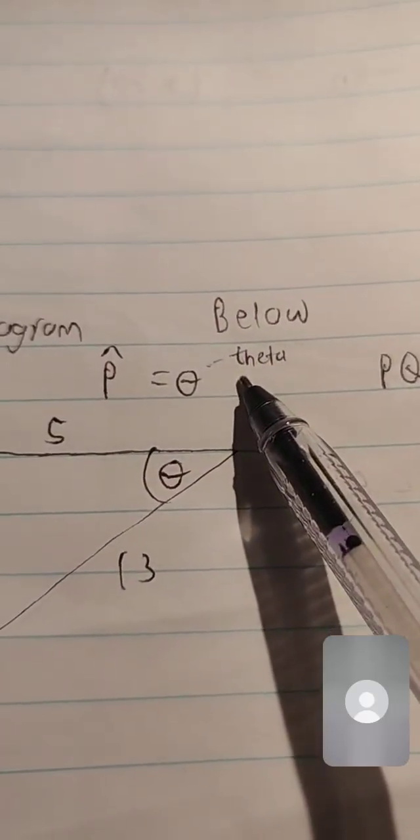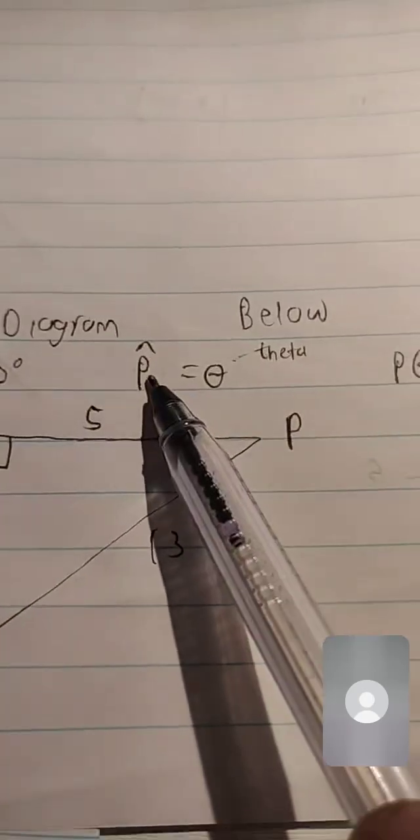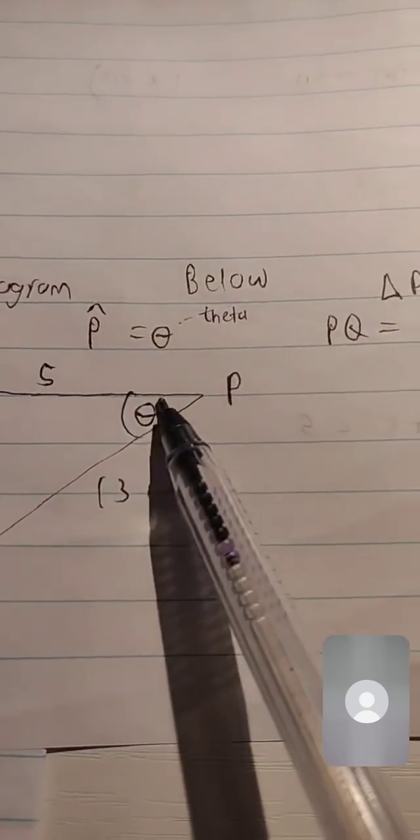So they call this angle theta, yes? Yes, sir. Okay. So this angle P is defined by the Greek letter theta. And so this is an angle that we don't know. But what we know is that it's an acute angle.